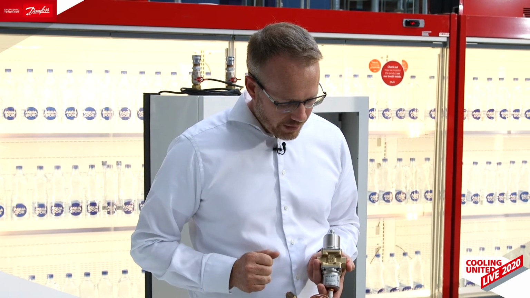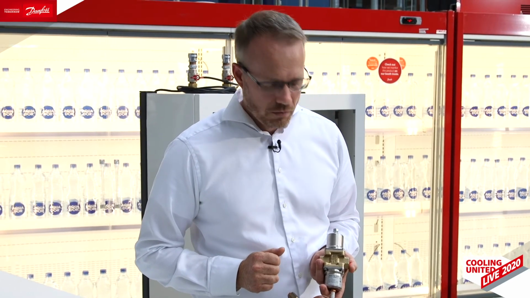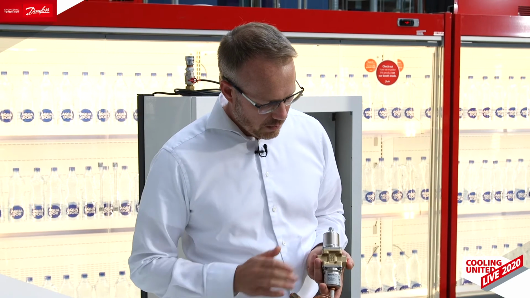So this is a water regulating valve. It's a WVO water regulating valve. It's completely mechanical and makes sure that you always have a minimum condensing pressure.